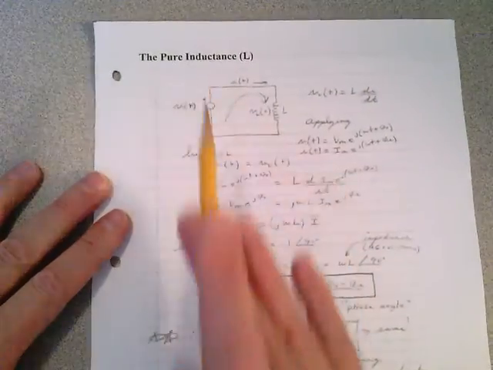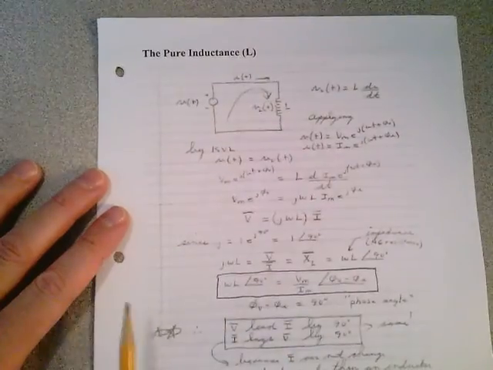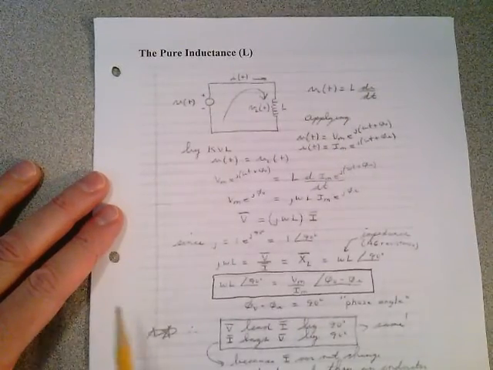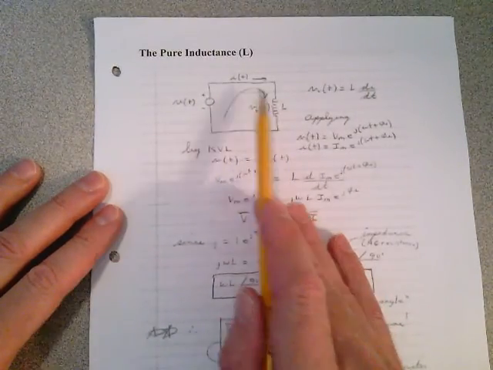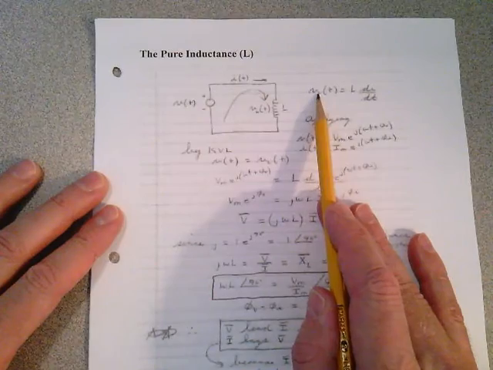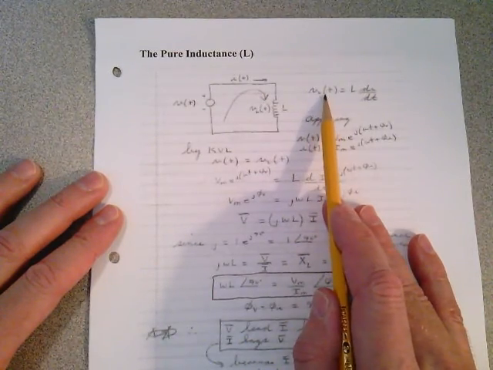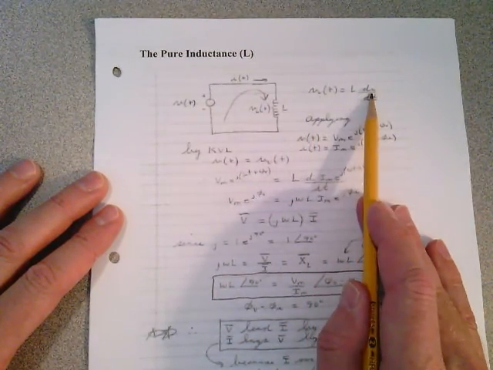What about a purely inductive load? When it's a purely inductive load, there's an inductor, there's the current, there's the voltage. The voltage across the inductor with respect to time is L di/dt. Remember that?